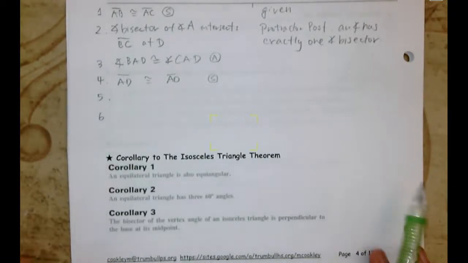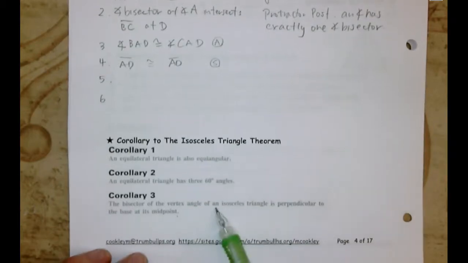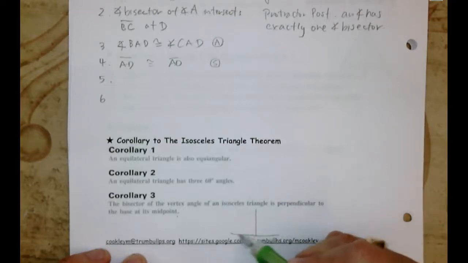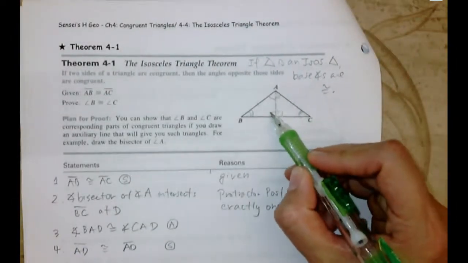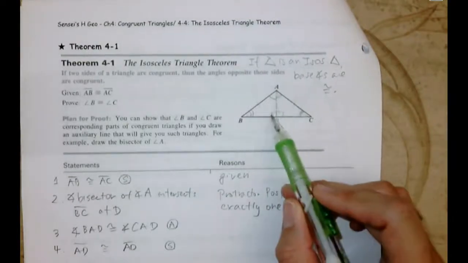Is that better? Okay. The bisector of the vertex angle of an isosceles triangle is perpendicular to the base at its midpoint. Okay, so how do we prove that? You remember, right here, these 2 angles have to be 90 degrees because those are a linear pair, right? And adjacent and congruent, right? You remember what that was called, so that's what this is. But these are part of the exercises, okay?